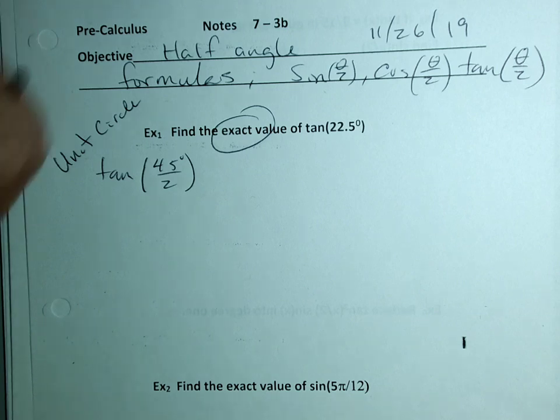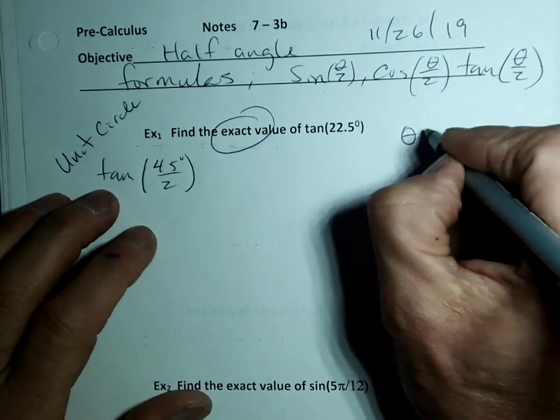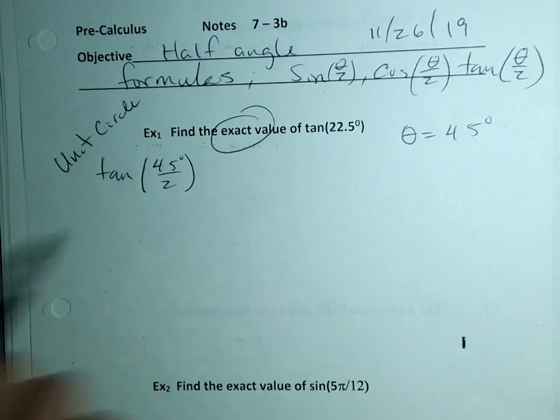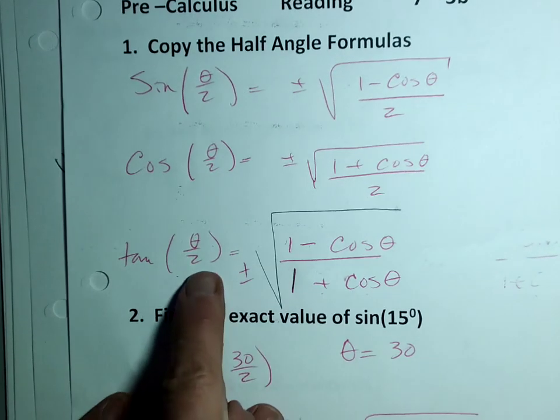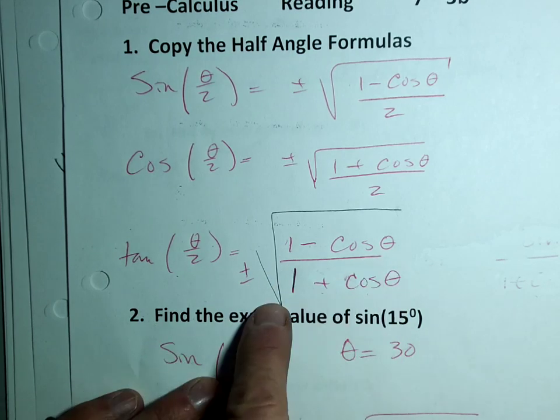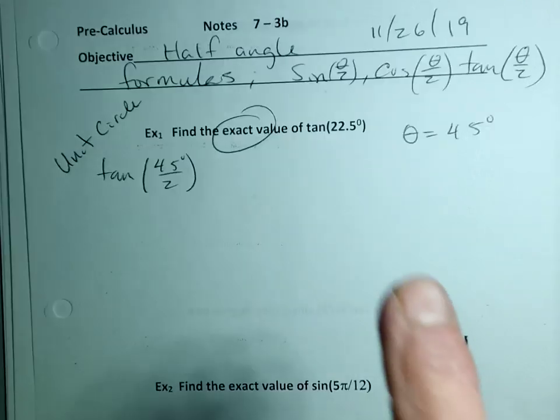Well, let's check out the formula. So first of all, I'm going to make sure theta is 45 degrees because I'm going to have theta over 2. So my formula says, all right, tangent of theta over 2 is equal to plus or minus square root of 1 minus cosine theta over 1 plus cosine theta. So let me write that, okay?